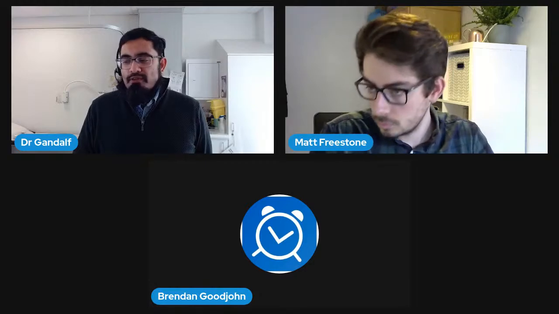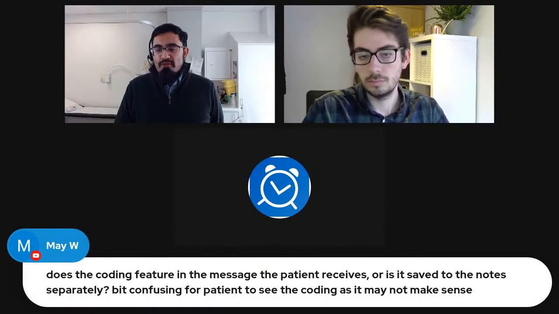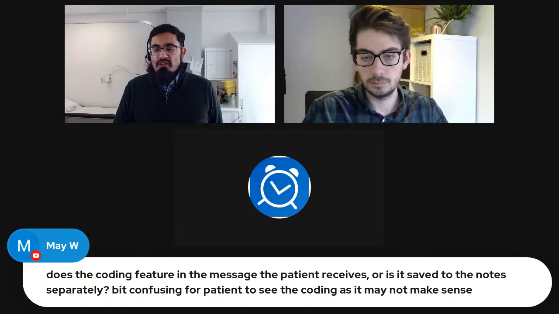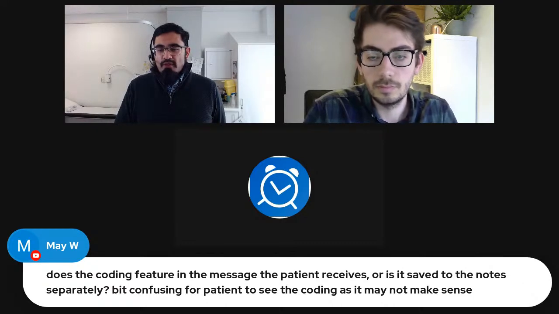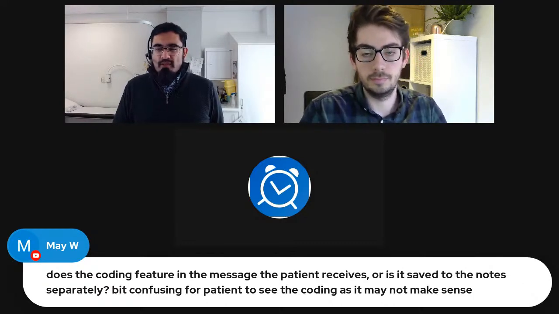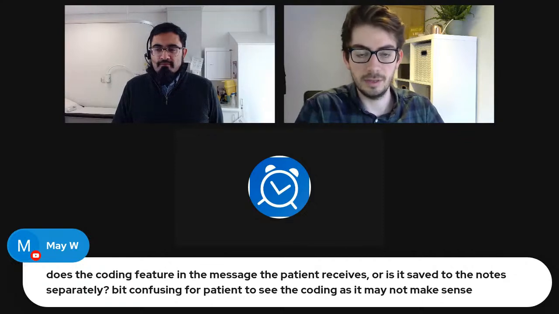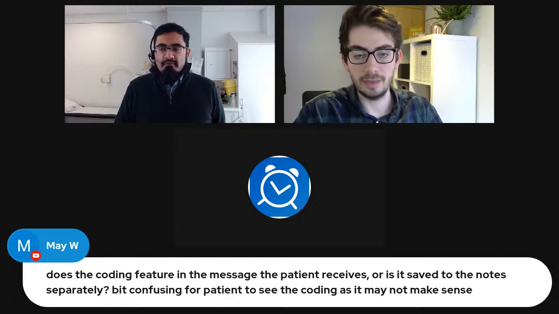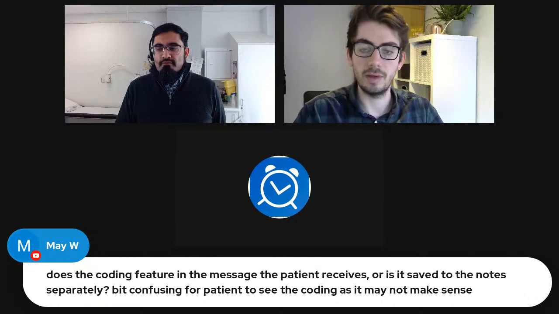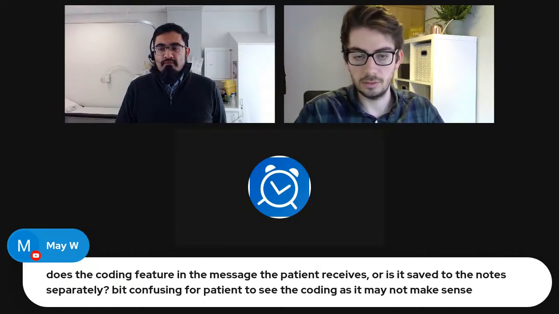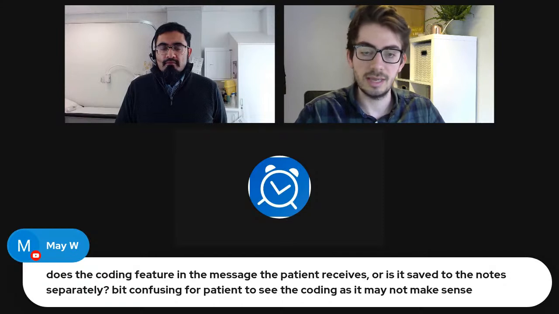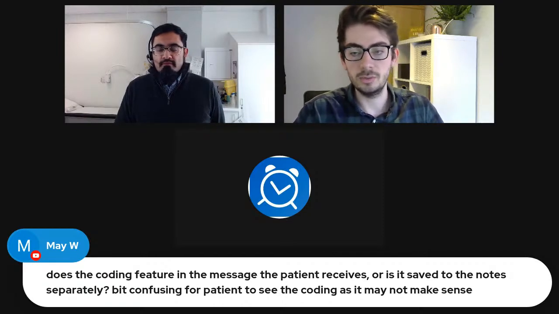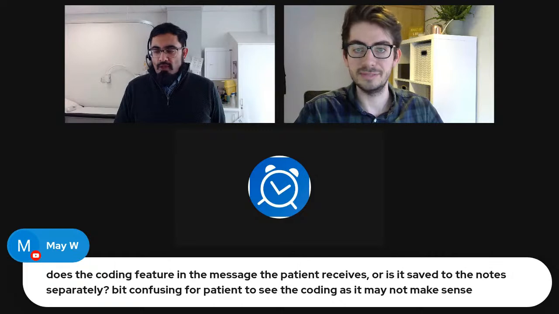Okay. So we've had a few questions come in, particularly from May W. Does the coding feature in the message the patient receives, or is it saved into the notes separately? It may be confusing for the patient to see the coding, as it may not make sense. Yes, maybe our design wasn't quite clear there. The coding doesn't ever show for the patient, and it just goes directly into the medical records. It saves straight into your EMR where you would expect it to save. It doesn't get shown to the patient at all. So hopefully that solves that one.